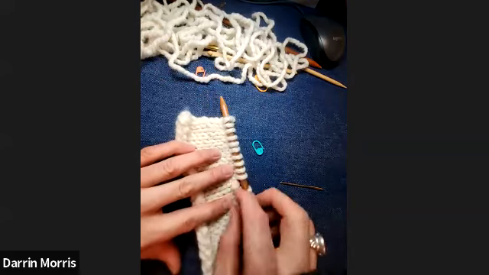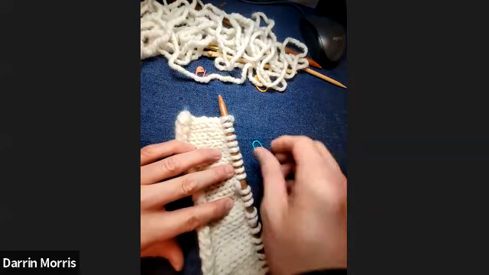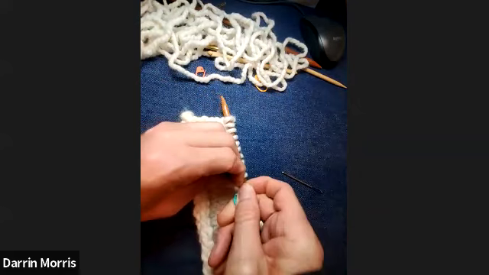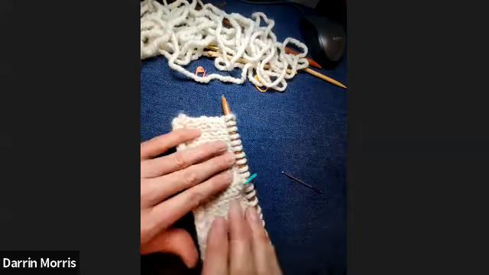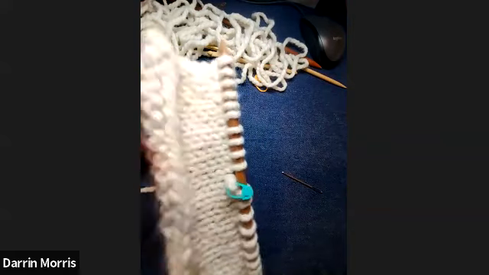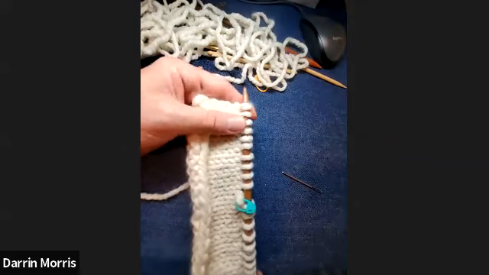And see, look what I did right there. I made a little mistake. I somehow skipped that one. So if you realize you've made a mistake, you can put a stitch marker on it to hold it until you get over there to fix it. All right. Any questions about the lifeline or why that's helpful?